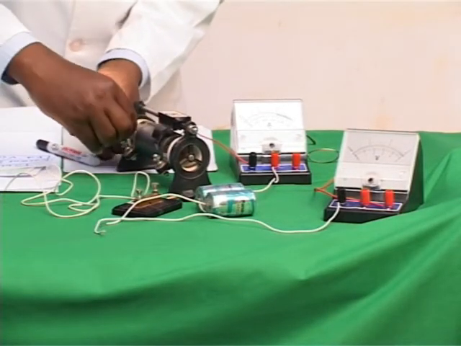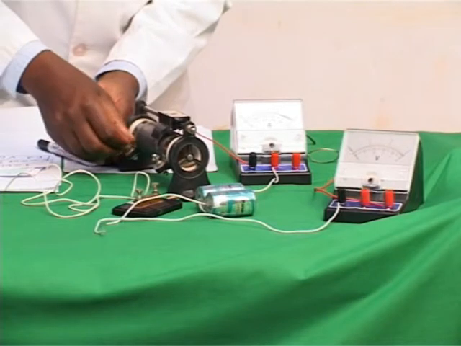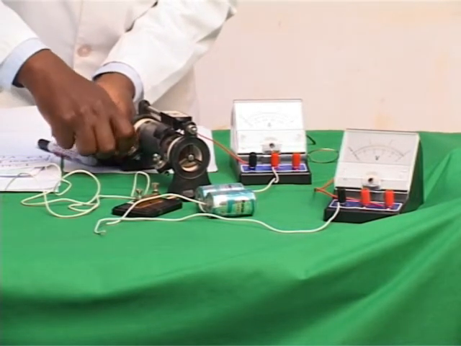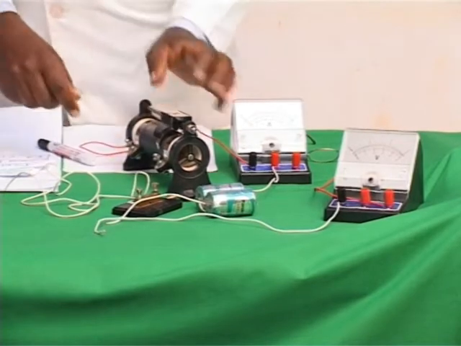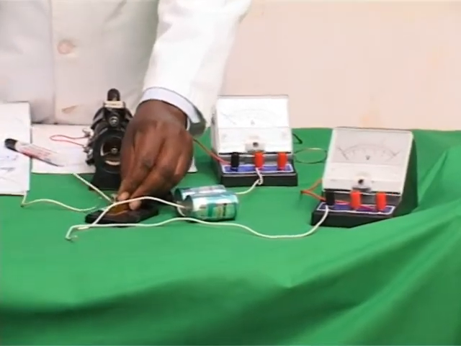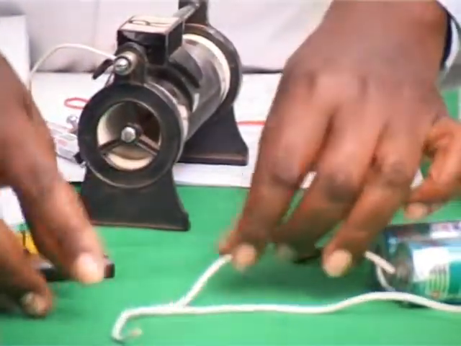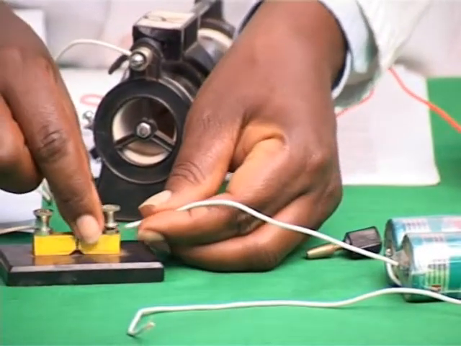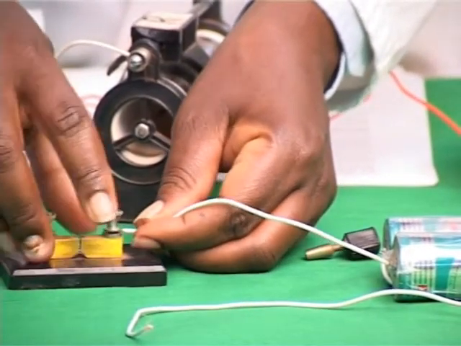From the rheostat, we connect to the switch. From the switch, back to the negative terminal of the battery, the dry cell.